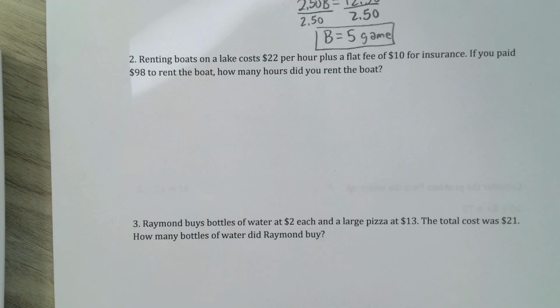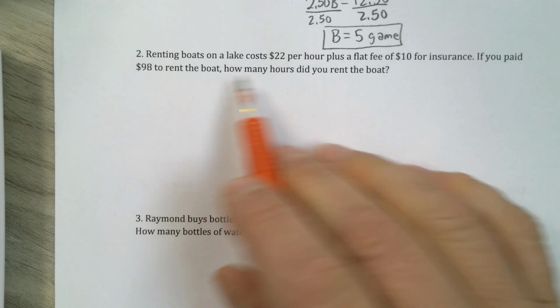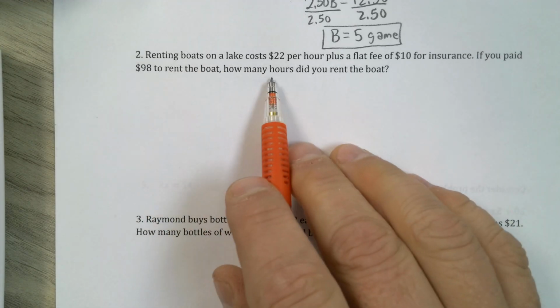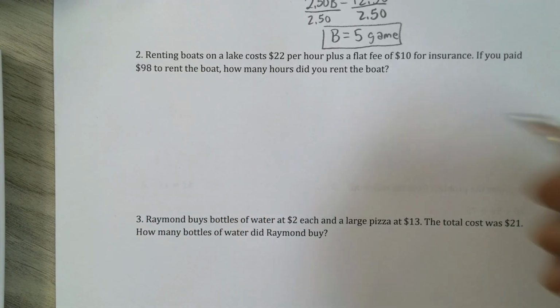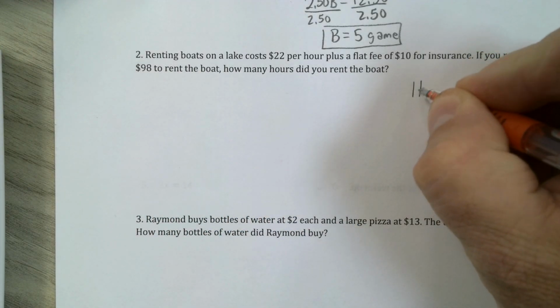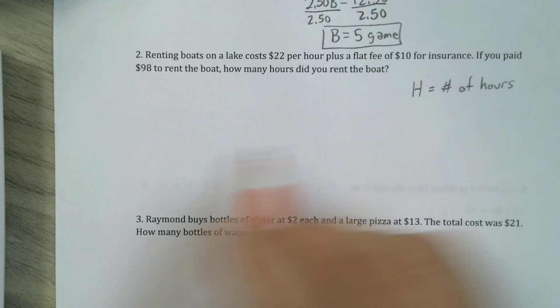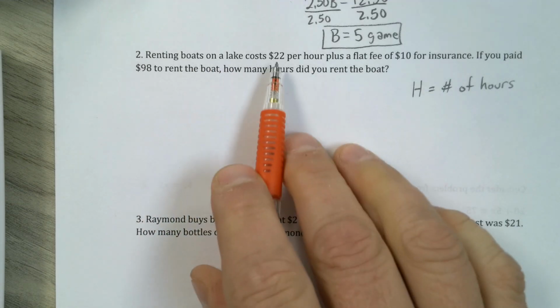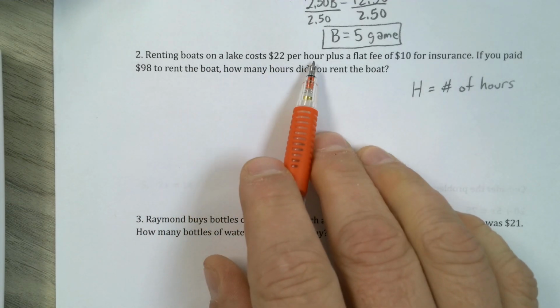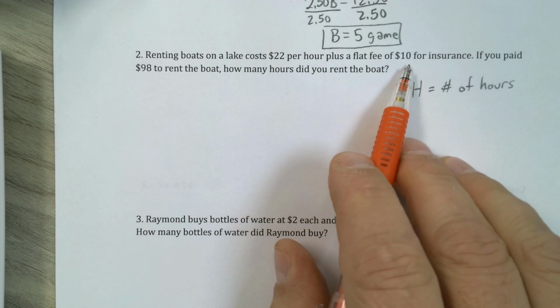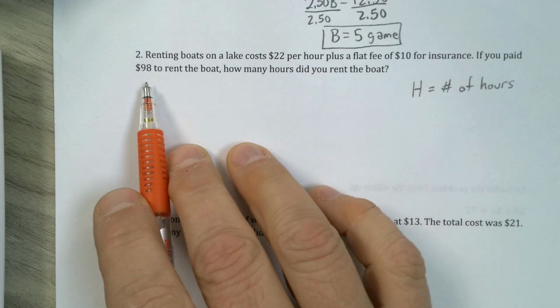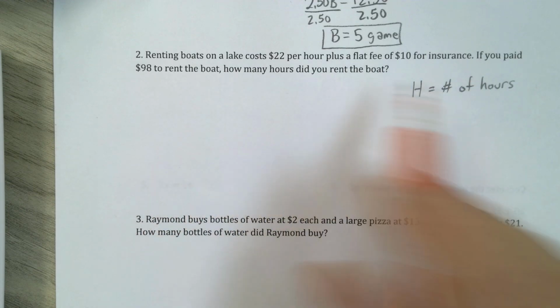All right, let's take a look at the next problem. Here we're looking at renting boats, and we want to know how many hours you rented the boat. So H makes sense for hours. This is the number of hours. Renting boats on a lake costs $22 per hour, plus there's a flat fee of $10 for insurance. If you paid $98 to rent the boat, how many hours did you rent?